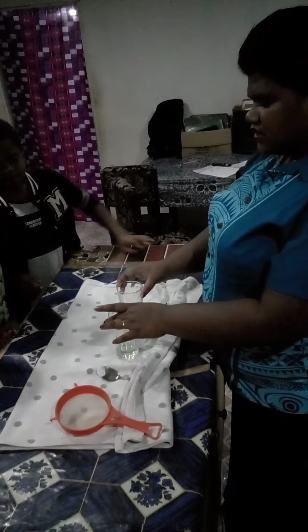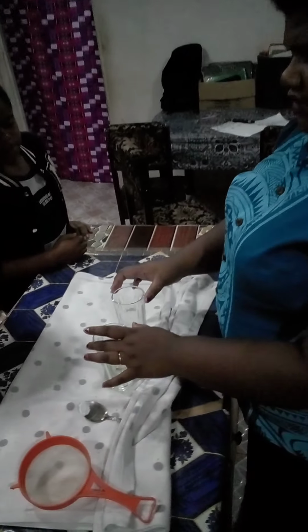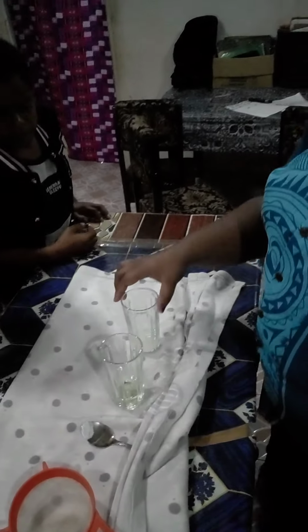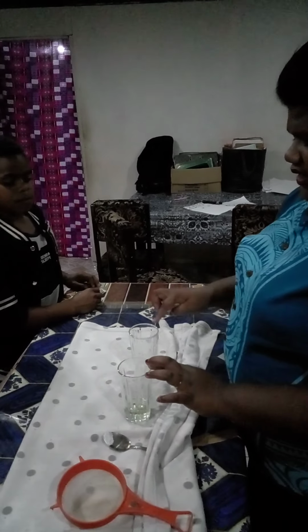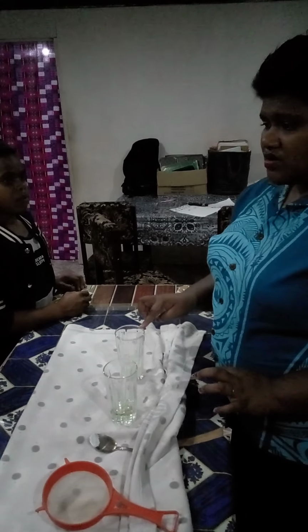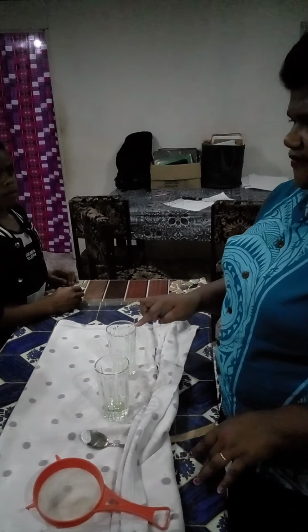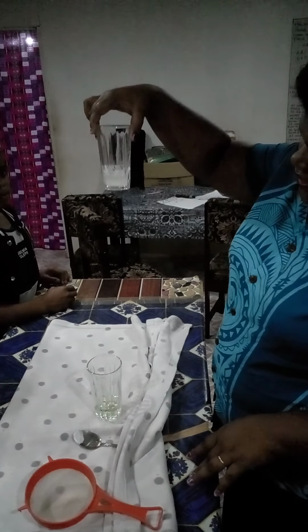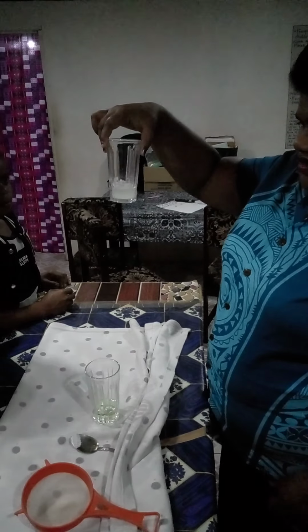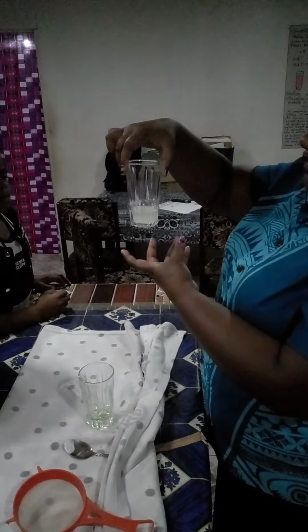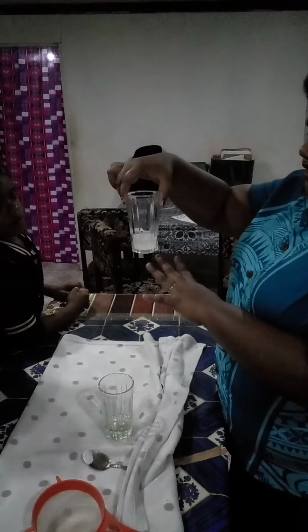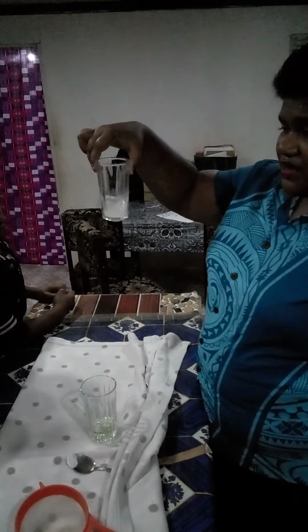There are 2 glass cups. One contains HCl, that's hydrochloric acid, and this is water with baking soda. You can clearly see that bubbles are formed, right? Foam, you can see inside this glass. This is water with baking soda and this is HCl.